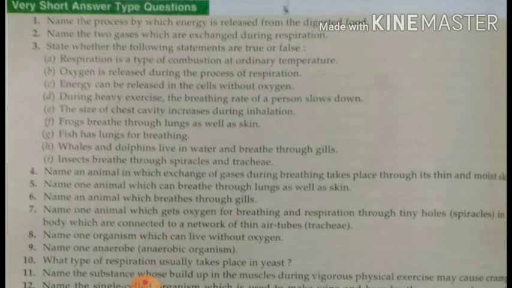Then E, the size of the chest cavity increases during inhalation. Answer is true. Then F, frogs breathe through lungs as well as skin. Answer is true. Then G, fish has lungs for breathing. Answer is false. Fish has gills for breathing.